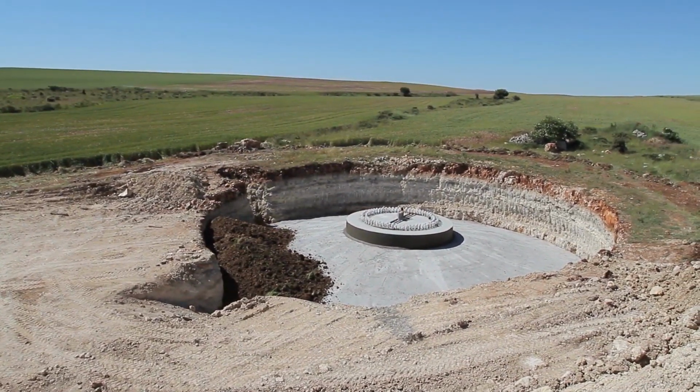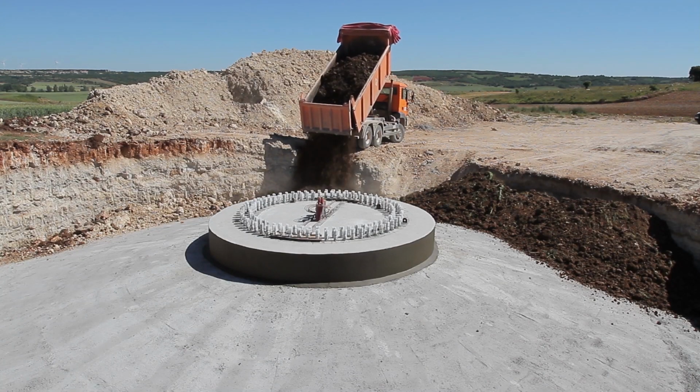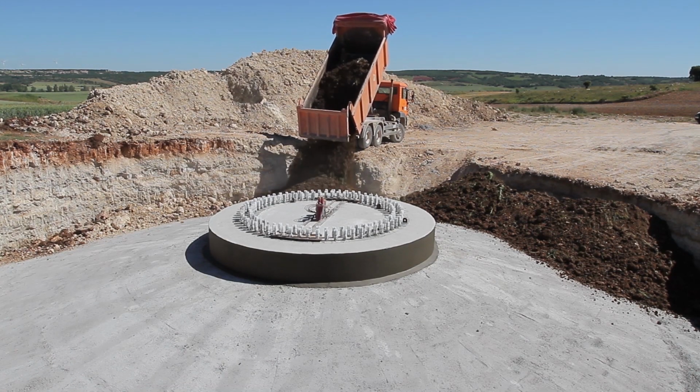Finally, we have finished the basement work perfectly. Now we need to fill it with soil.